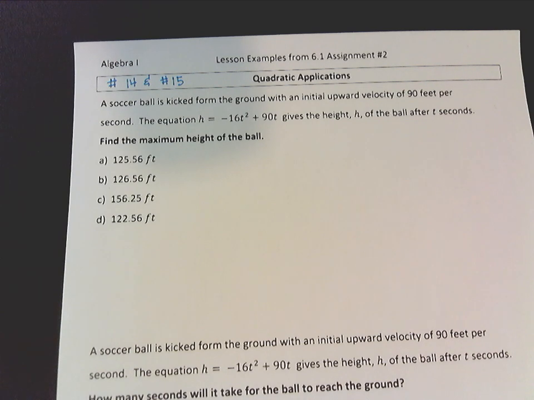And there are 3 questions I told you that you're going to need to find. First, the time that it took to reach maximum height, which is your X or your T value. Secondly, what is the maximum height, which is your Y value or H value. And finally, how long did it take to reach the ground or water level, which is the same thing as finding your root solution 0 or x-intercept.